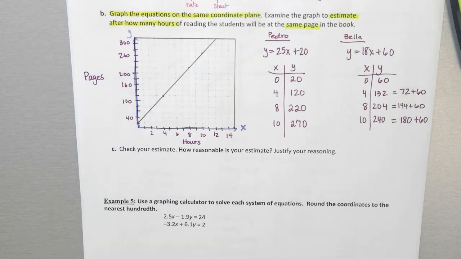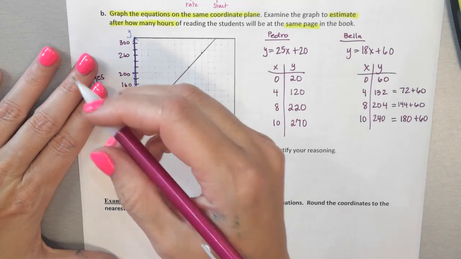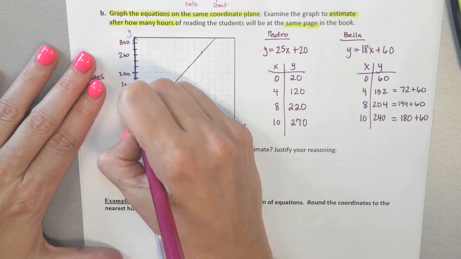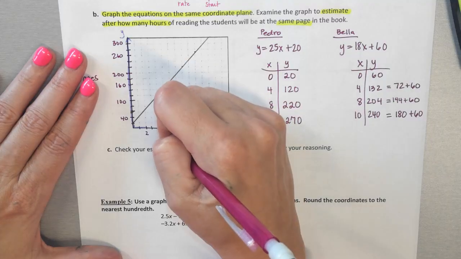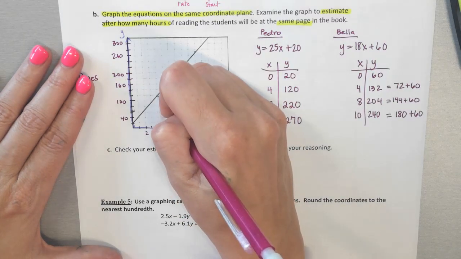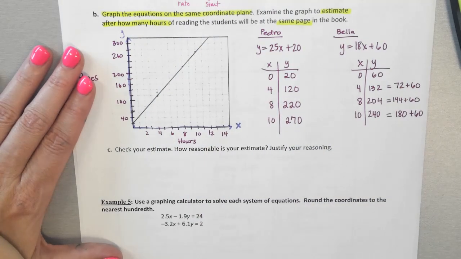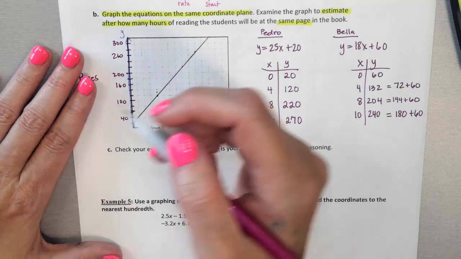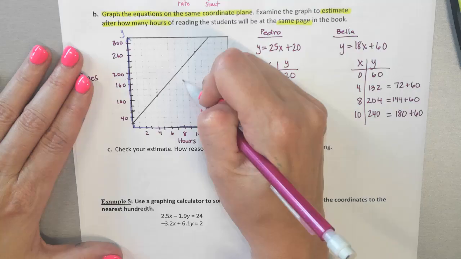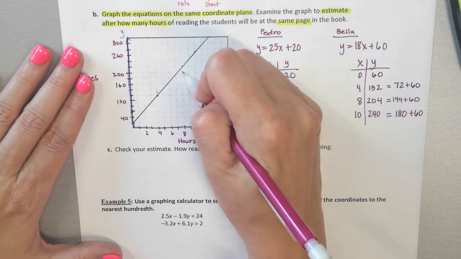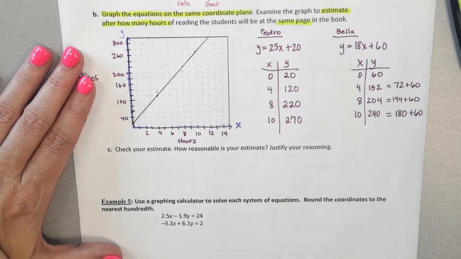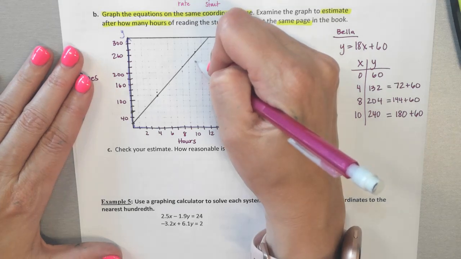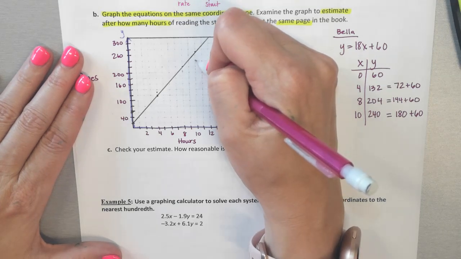Okay, now Bella's, this is where the margin of error is going to come in because we're going to have some values here where we're going to have to do estimating. So we have 0, 60 to start, and then at 4, we're at 132. So here's 120, here's 140, 132 is going to be close to the middle. I'm just putting a small point there. And then for 8, it's going to be 204, which is really, really close to 200. So I'm putting my point there. And then at 10, I'm going to 240, which is right here.